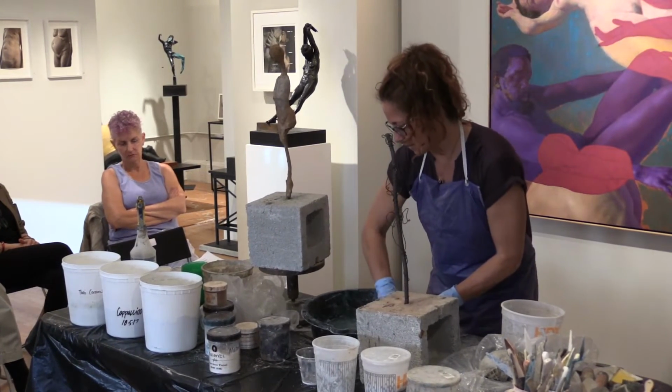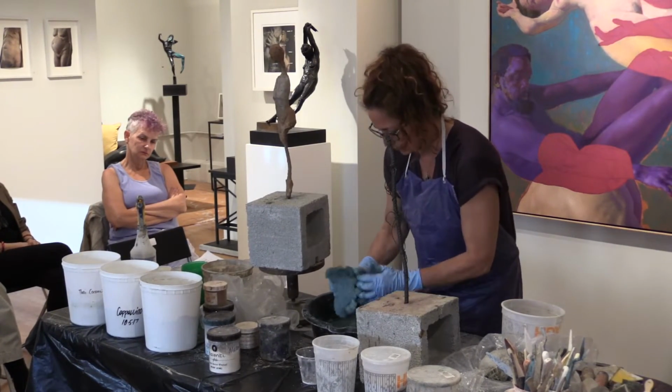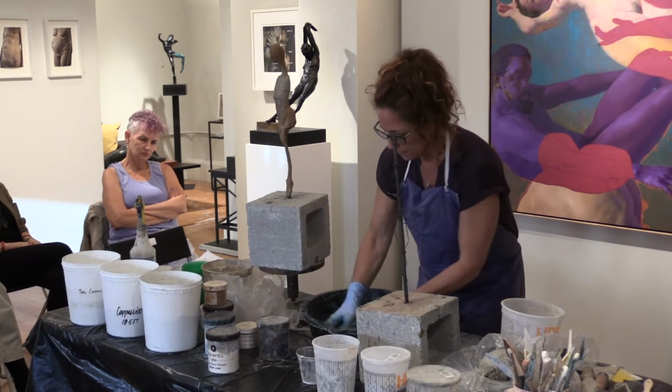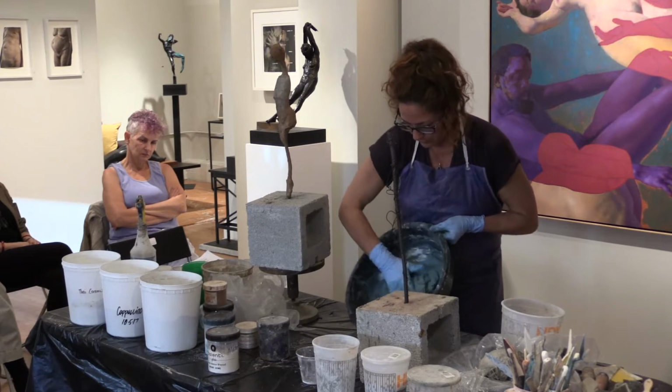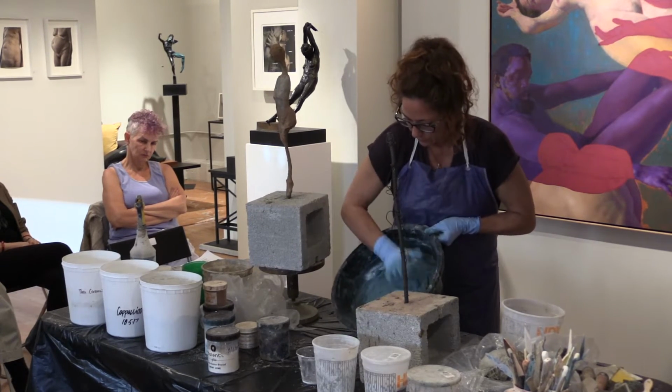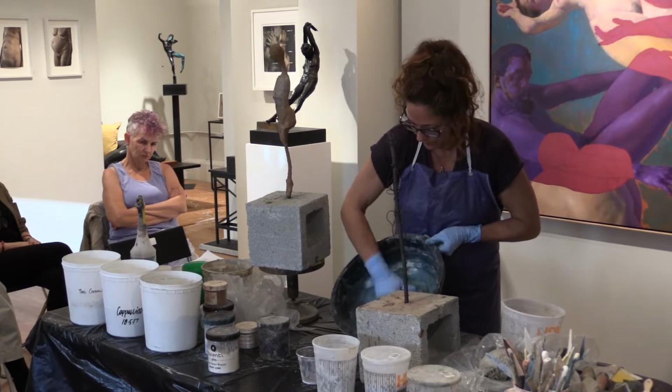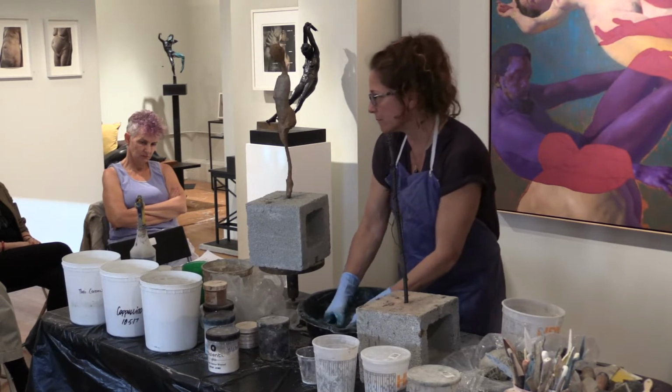Now I want to make sure that everything is completely mixed. I don't want to miss any part of it. And what I'm doing is I'm bringing moisture to the surface. I'm making pasta.